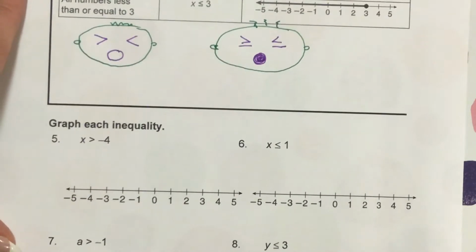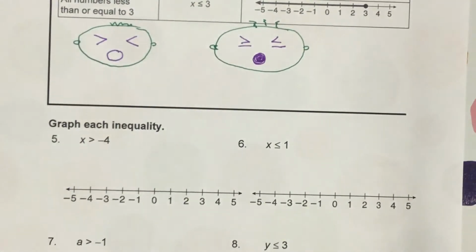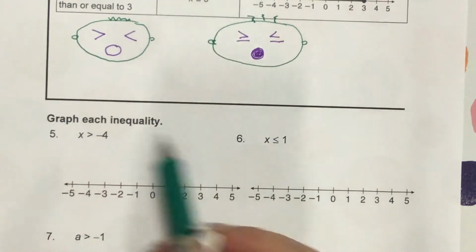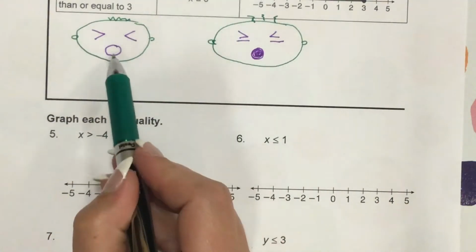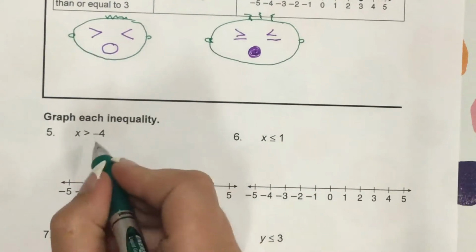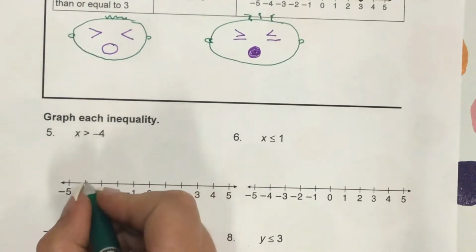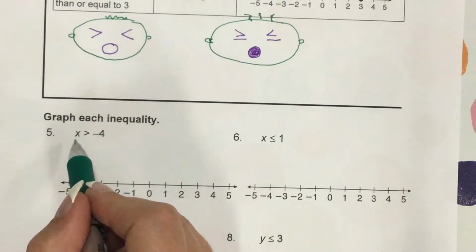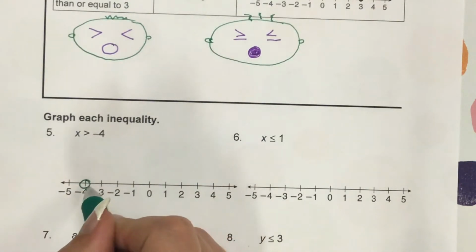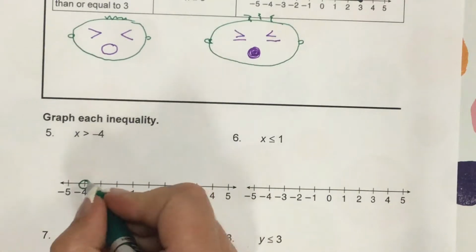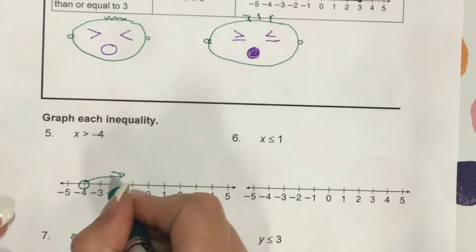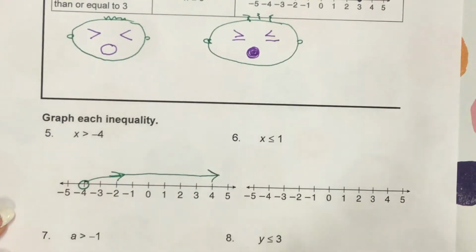Okay? So let's just go ahead and practice graphing. So if we see here, we need to graph x is greater than -4. So it's greater than, it's not equal to, so we know that we're doing an open circle. So I'm going to put an open circle at -4 right here. And x is greater than -4. So it's all the numbers that are bigger. All the numbers that are bigger than -4 go this way. So that's how you graph it. If we wanted to do an extended line, we'd go like this, like that.